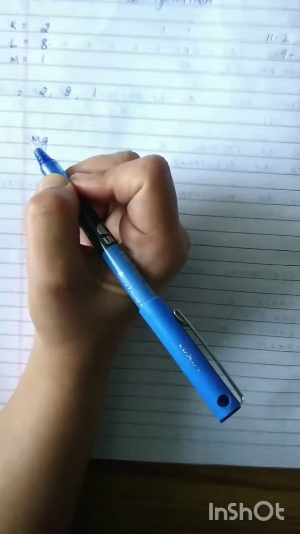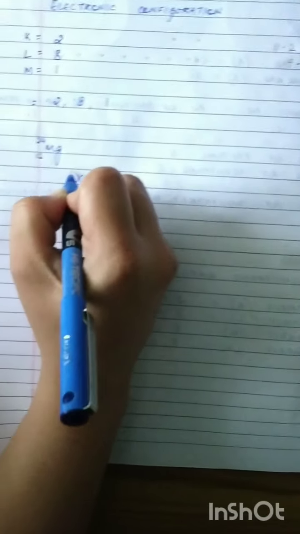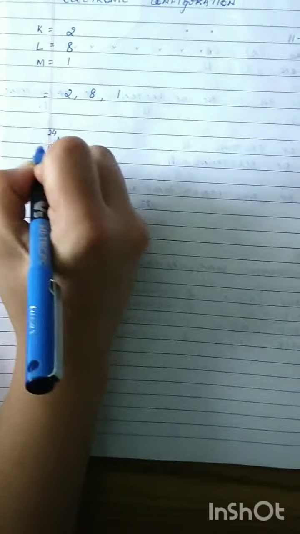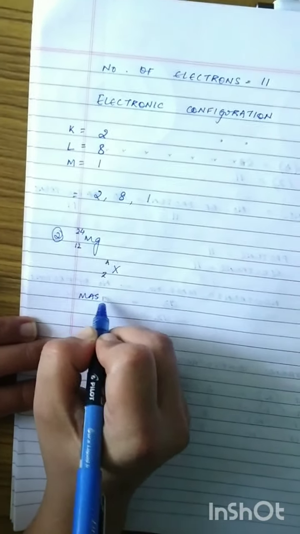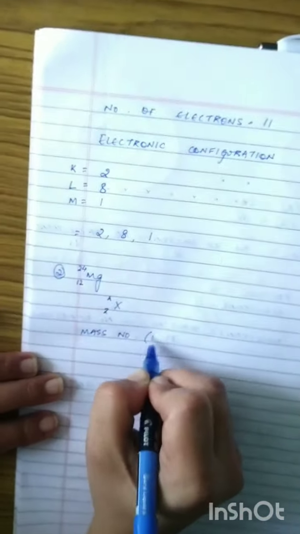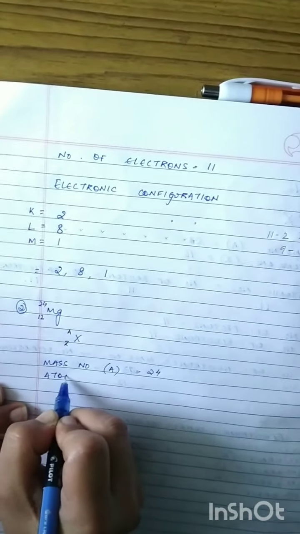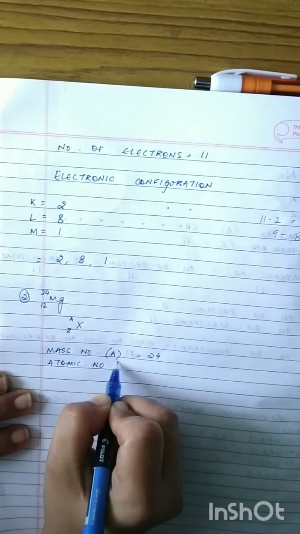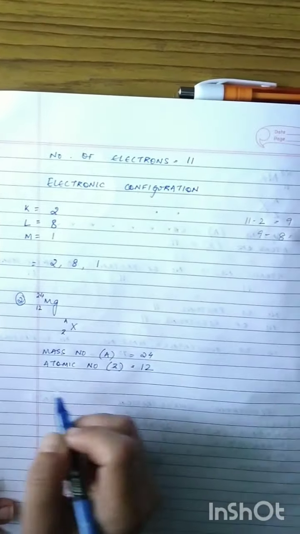Magnesium, 24, 12. So the formula X A Z. This is the second example. Mass number A is 24. Atomic number Z equals 12.